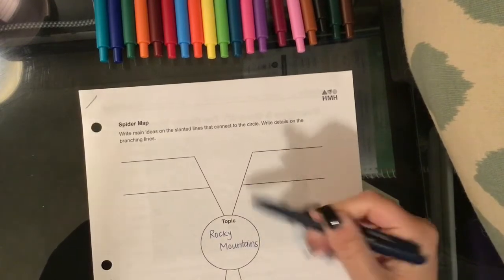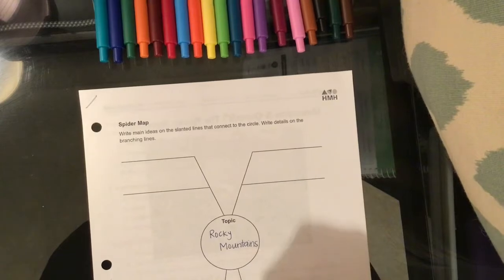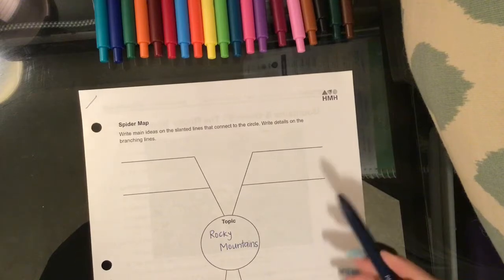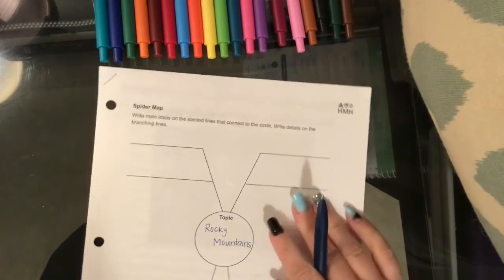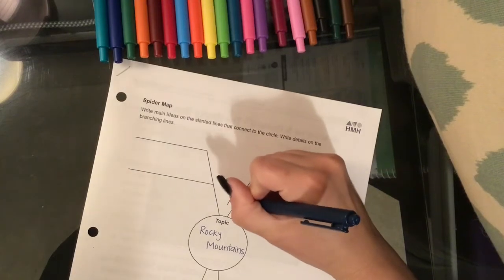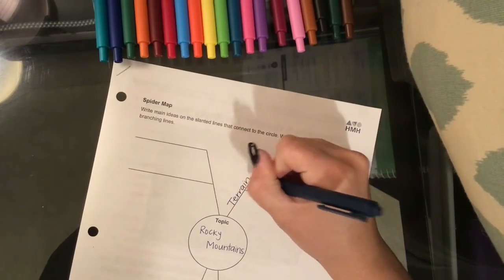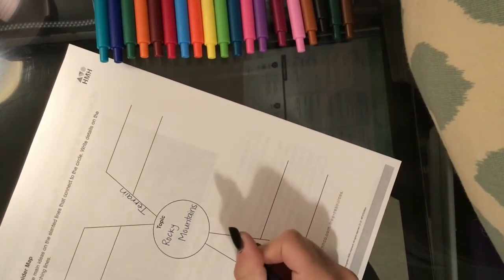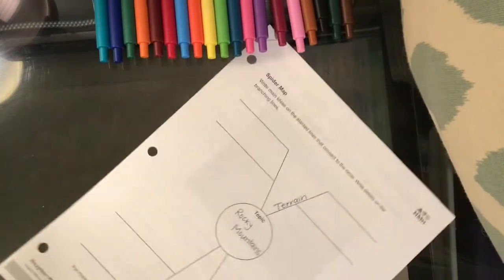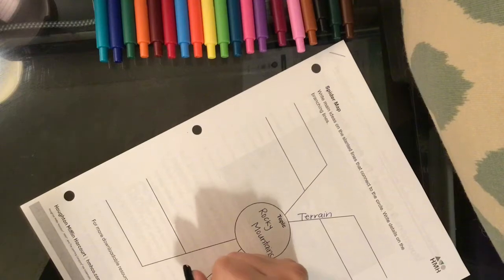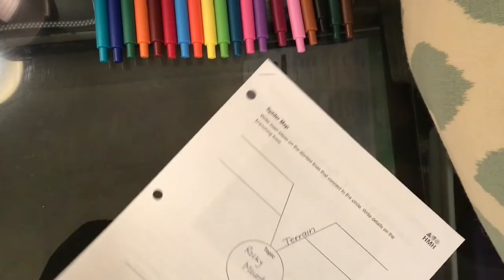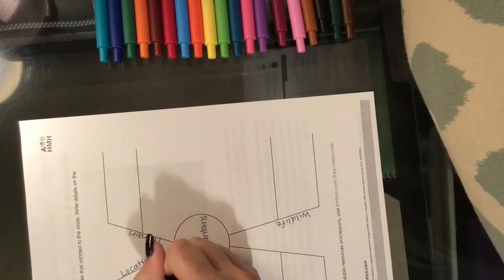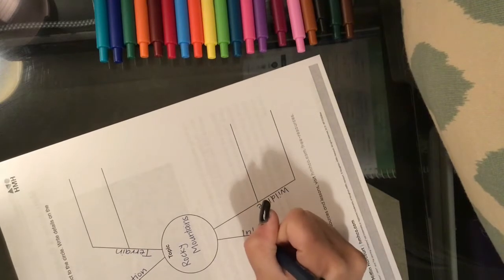And you can see that our spider has 8 legs, but it has 4 main shoots. So we're going to write ideas on the slanted lines that connect to the circle, and then details on these branching lines. So when I think about the Rocky Mountains, we want to talk about the terrain, or what is it like. We want to talk about the wildlife if we can, if we have any information about the wildlife. We want to talk about the location, right? Where are they located? How big are they? Things like that. And then maybe some interesting facts.